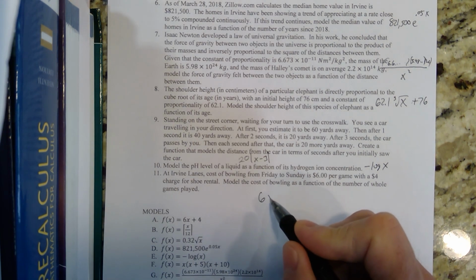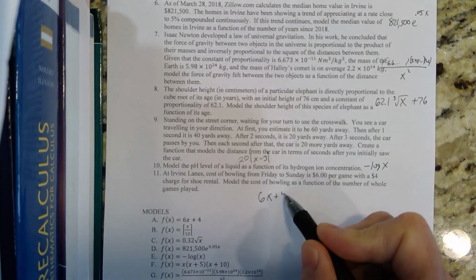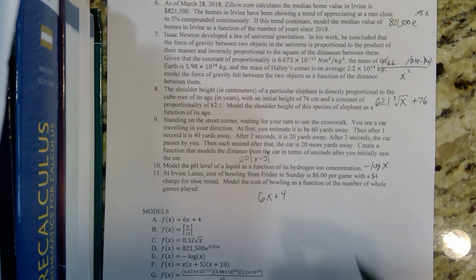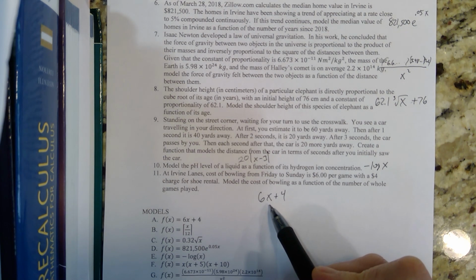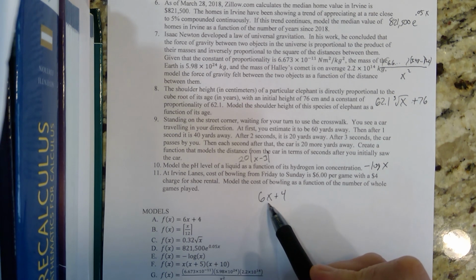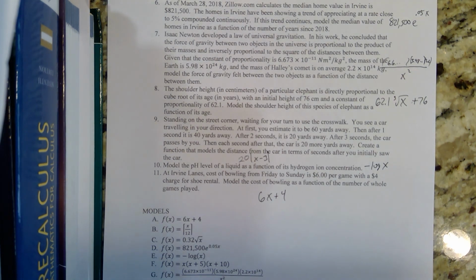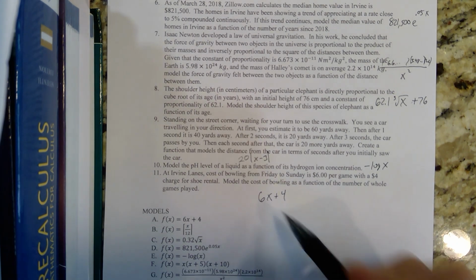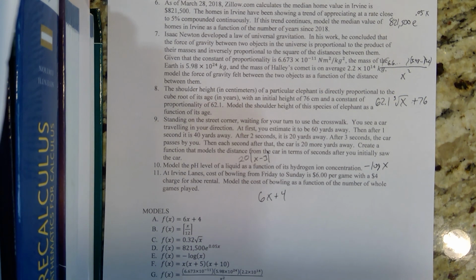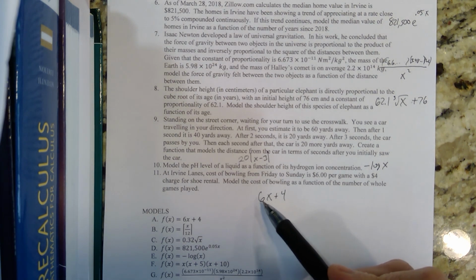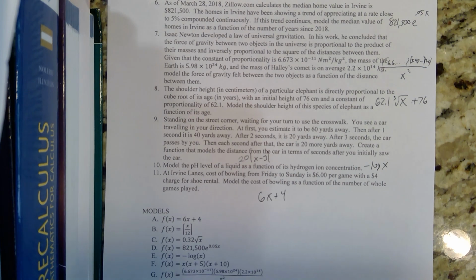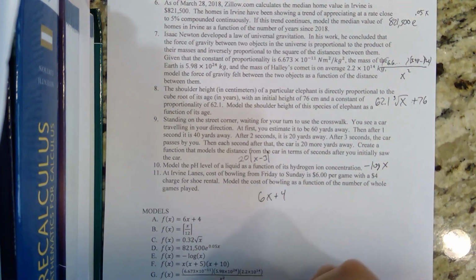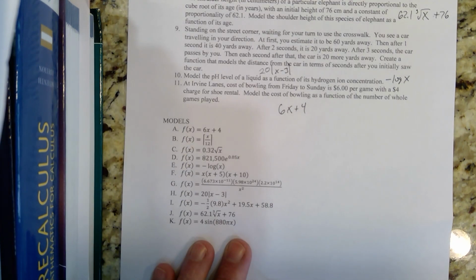Okay, and our last function here. So $6 per game plus an initial $4 shoe rental. Keep in mind the domain here, x, has to be a whole number only. You can't play negative number of games and ask them to pay you. You also can't play fractional games and think you're getting a discount. So this is really a step function with the domain of x being greater than or equal to 0. But you could use this as a linear and just say domain x must be a whole number. Okay, so you can now go back and find all of these equations here in our equation bank.